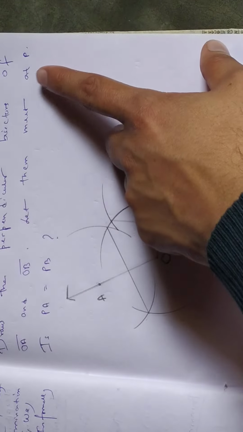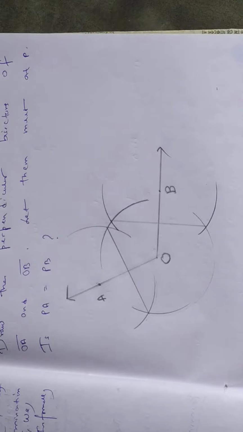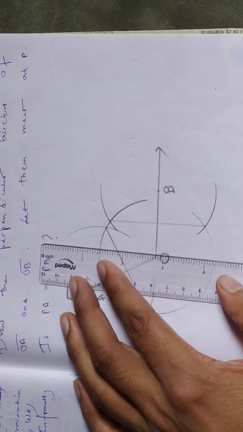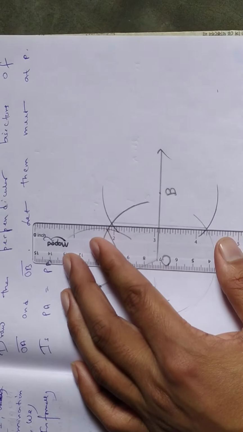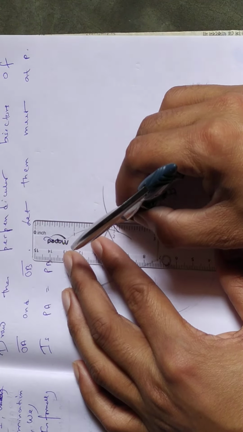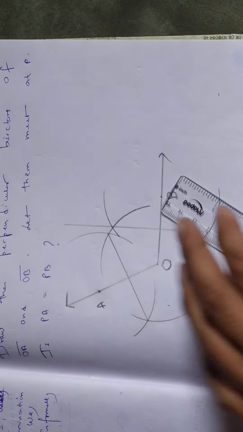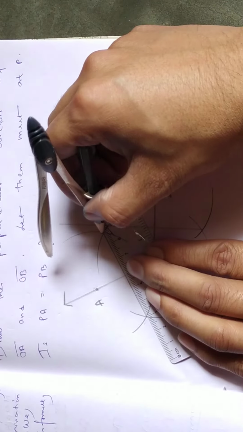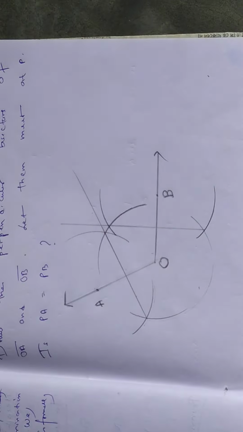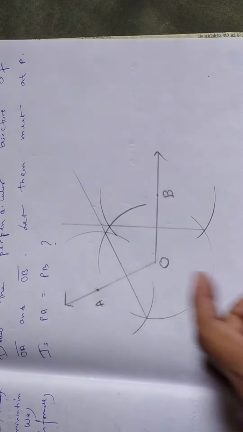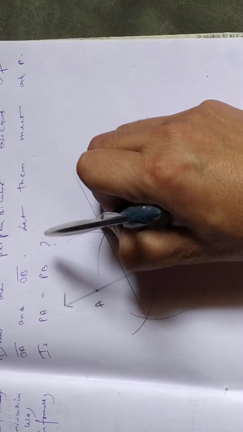Now let them meet at P. So you have to extend both the lines. This line also you have to extend. And here also this line also you have to extend. So you can see they are meeting at P point. This is the P point, this meeting point. So name it as P.